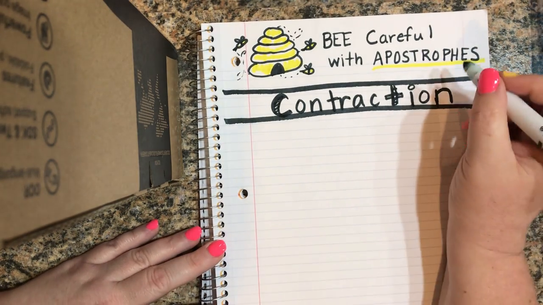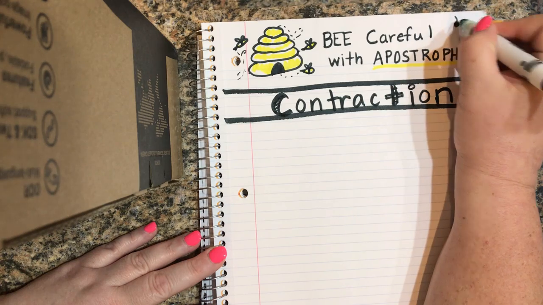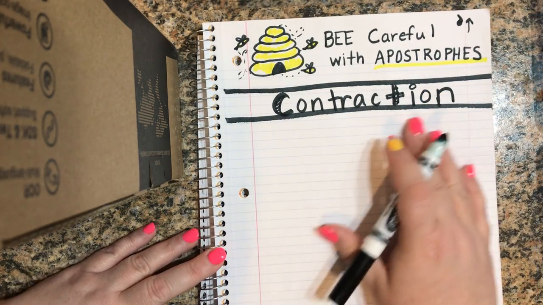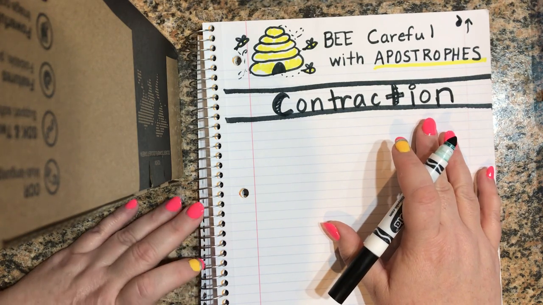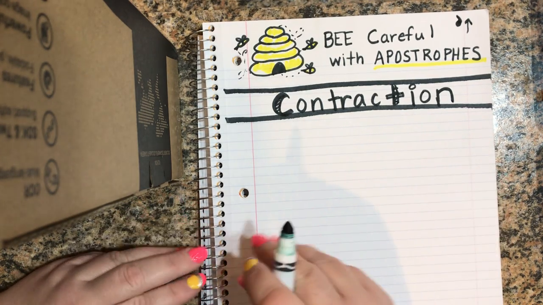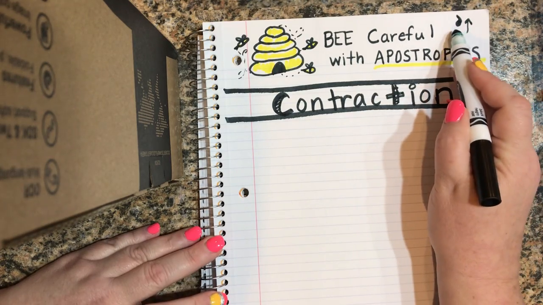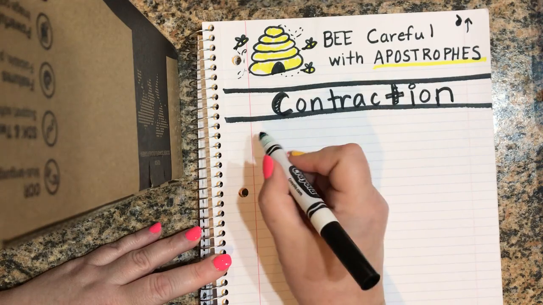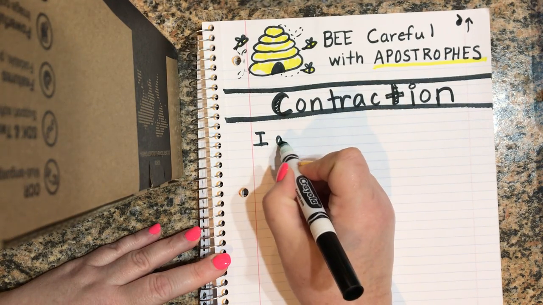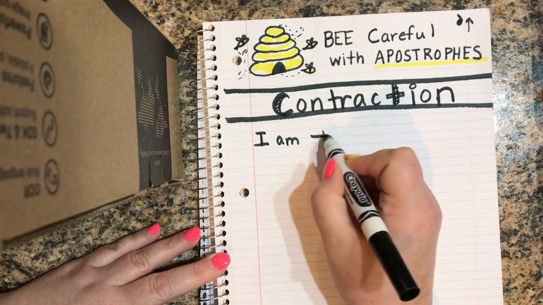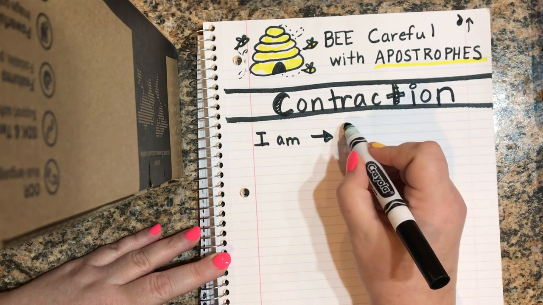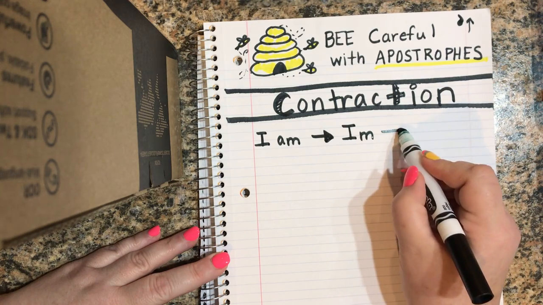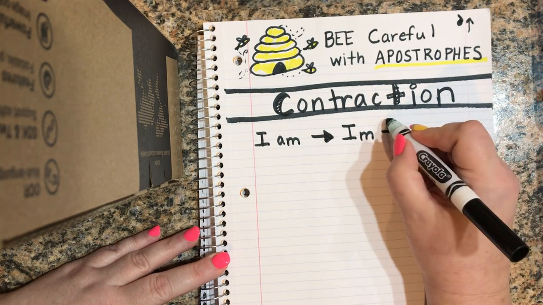Now remember, apostrophes are up high. I'm going to put an arrow. They're not down below like a comma, okay? A contraction is when we take two words and we combine them. The apostrophe will take the place of the letter that is missing. So, for example, I am. In our English language, we can turn that into I'm. The apostrophe goes where the letter is missing.